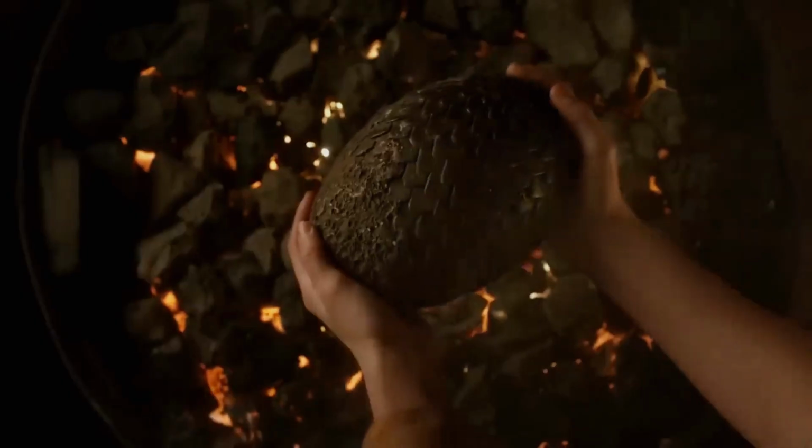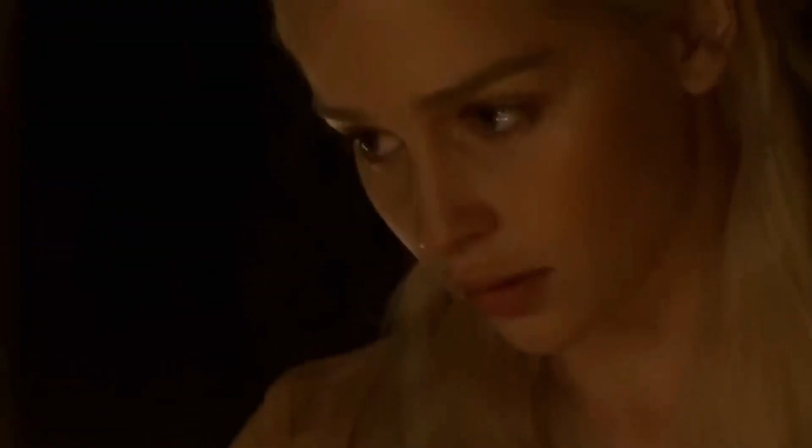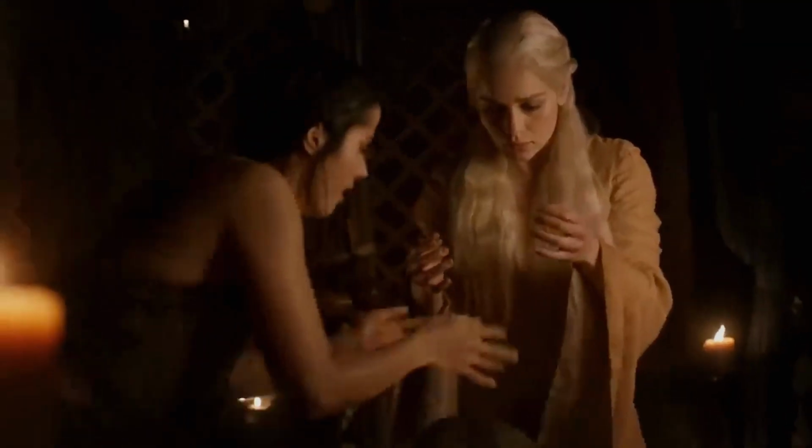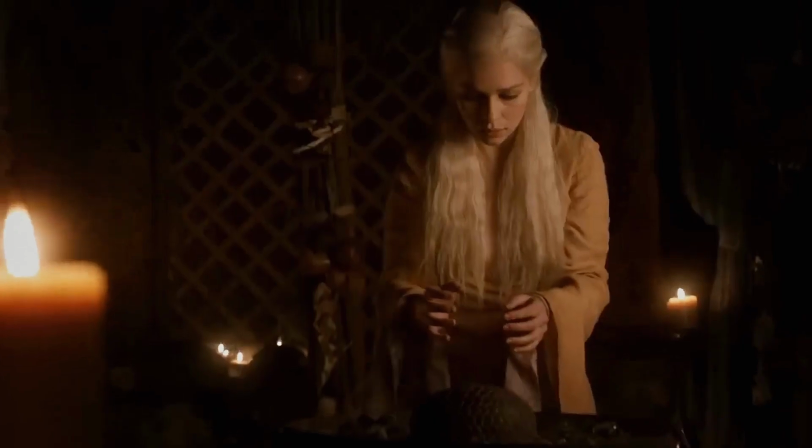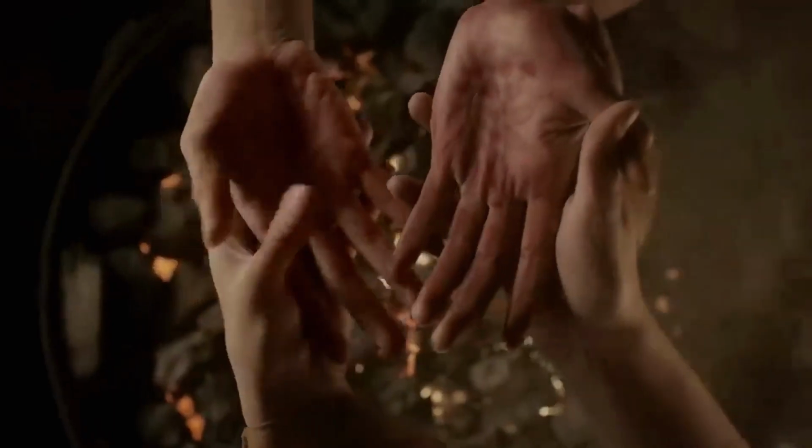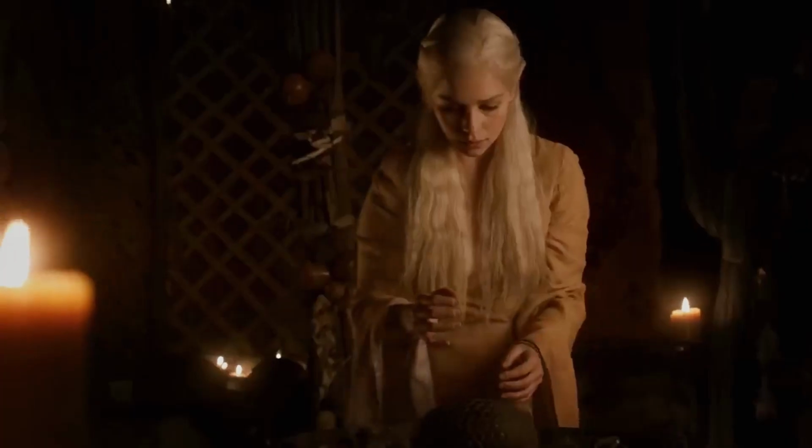Daenerys puts the dragon's egg in the fire. Then, as soon as she started picking it up, her servant comes and catches the egg, so that his hand does not burn. But both the hands of the hero and his servant burn, because Daenerys was unharmed.